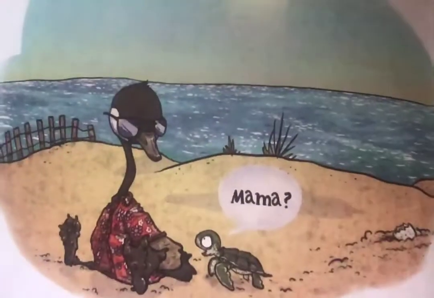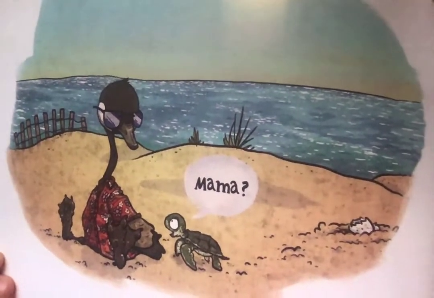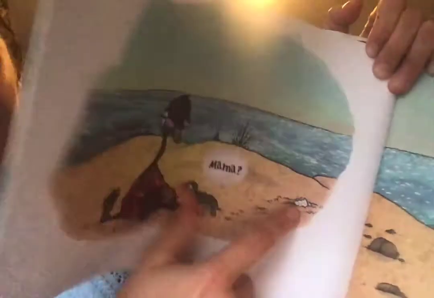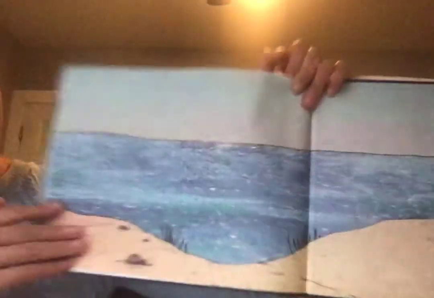Look at them. Uh-oh. Mama? What just happened here on this page? Look, a turtle hatched from his egg, and he looked at one of the geese and he was like, Mama? Oh boy. The end.